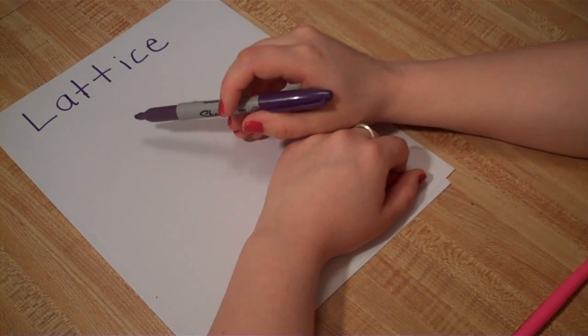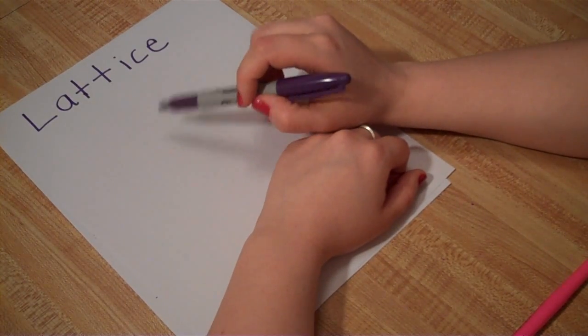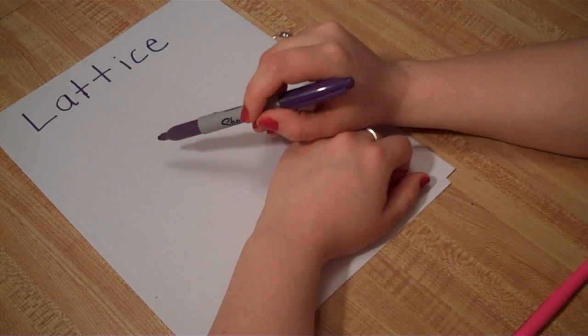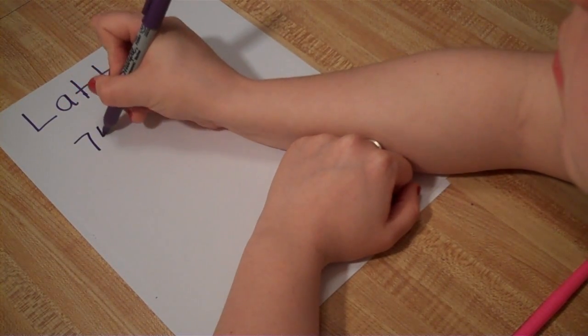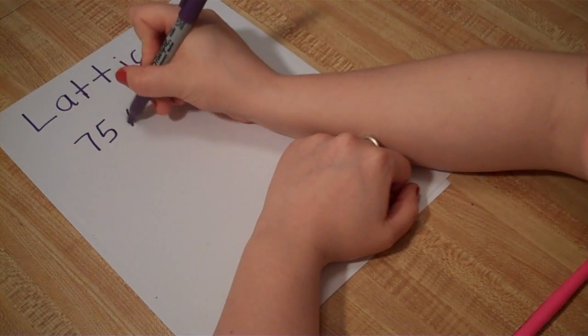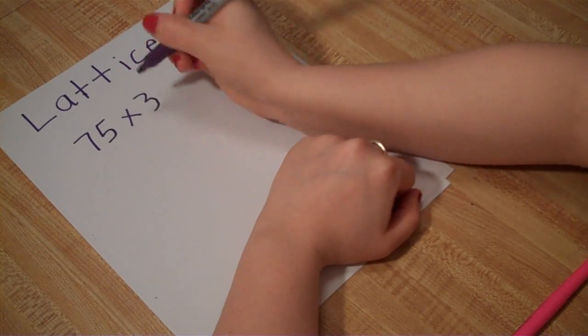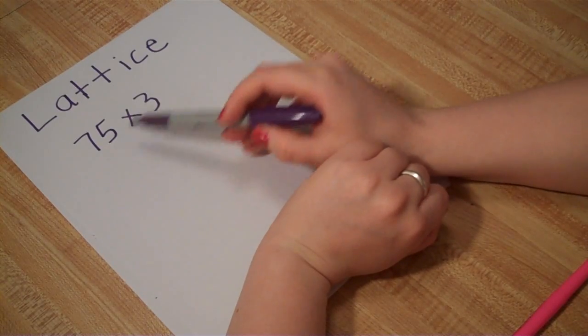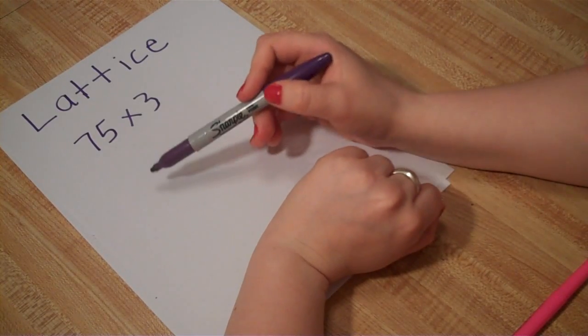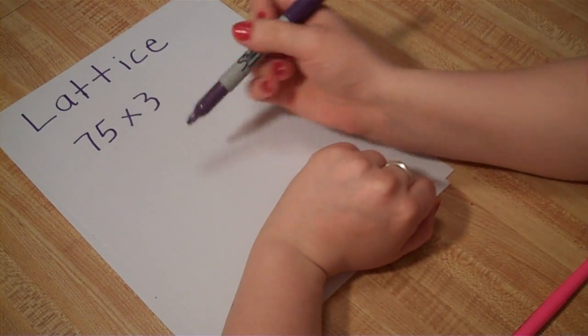Now I'm going to be showing you how to use the lattice model. The lattice model uses a grid. Let's use the number 75 multiply 3. 75 times 3 is a 2-digit by 1-digit number. Let's set up the grid as a 2 by 1 grid.